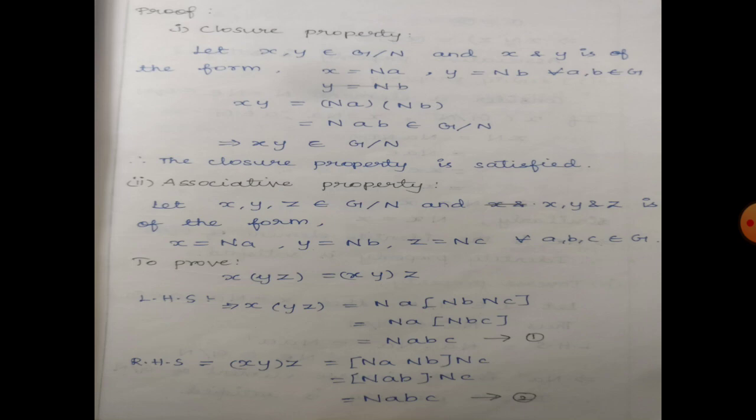The second thing is the associative property. For the associative property also we have to take 3 elements from G by N, of the form Na, Nb, Nc. So take x, y, z belongs to G by N, of the form x equal to Na, y equal to Nb, z equal to Nc. Here a, b, c belongs to G and x, y, z belongs to G by N. We have to show that x into yz is equal to xy into z.